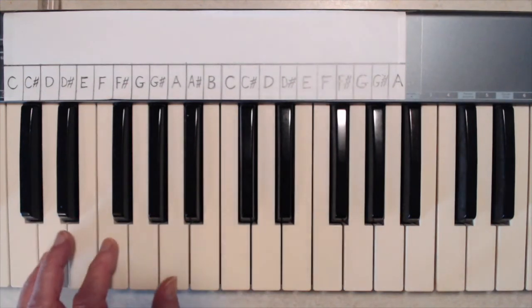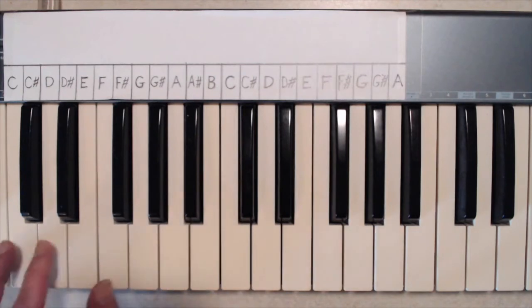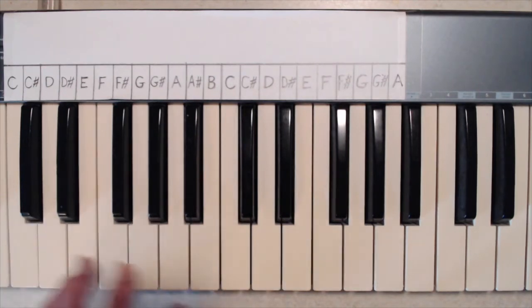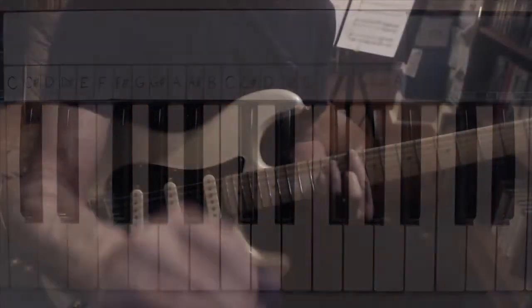D minor, A minor, C major, and F major. Now I'm going to switch to the guitar and play a progression using these 4 chords.